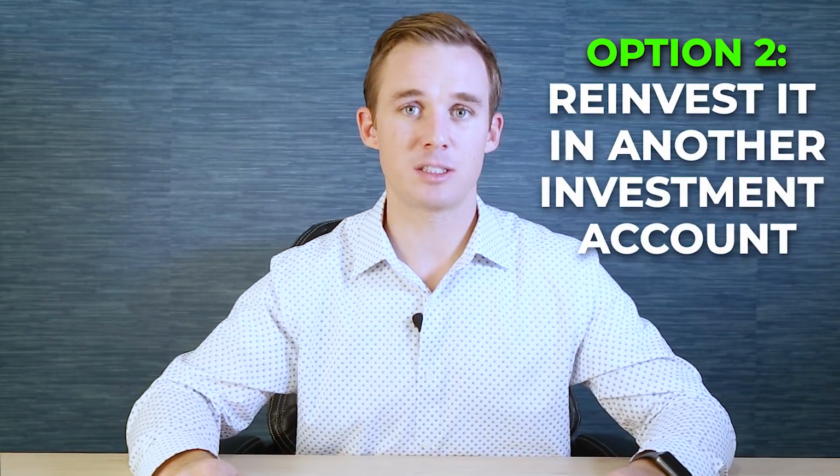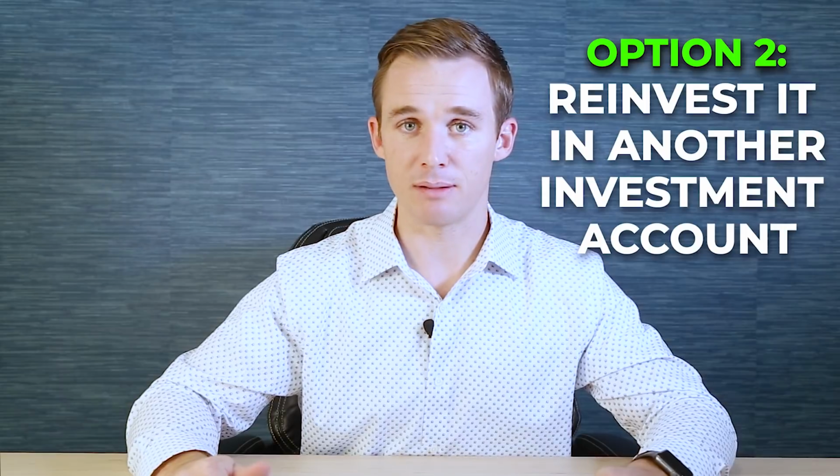So that's always the first option. The second option is to reinvest it in another investment account. You're not going to get a tax benefit, but what a lot of people will do is, if they have an inherited IRA and they're forced to take out an amount and they say, I don't really need that money, well, you can always turn around and invest that in a regular investment account.